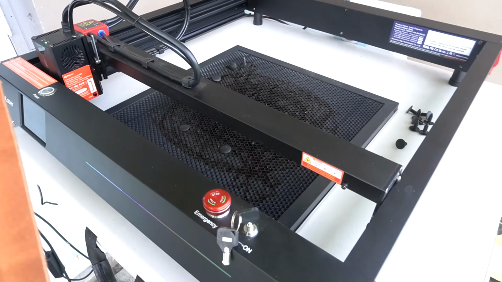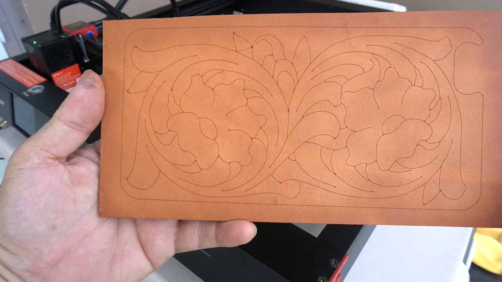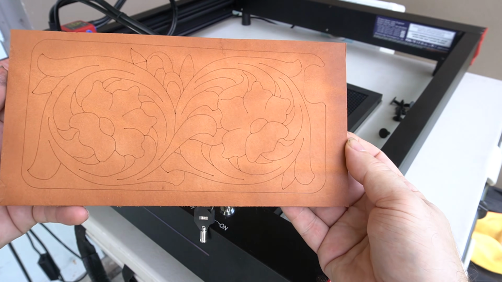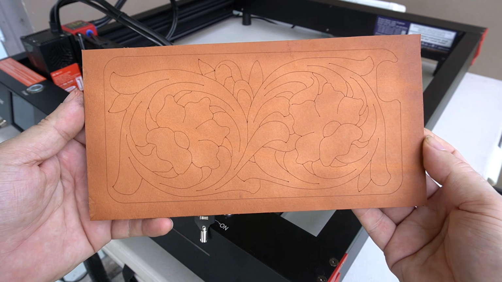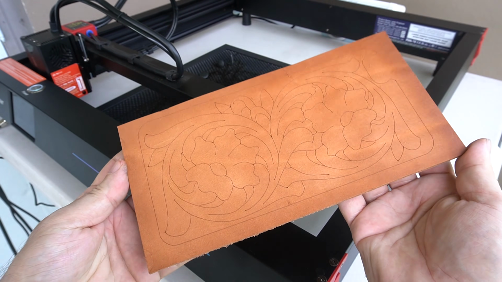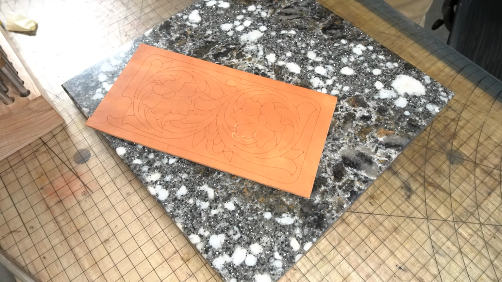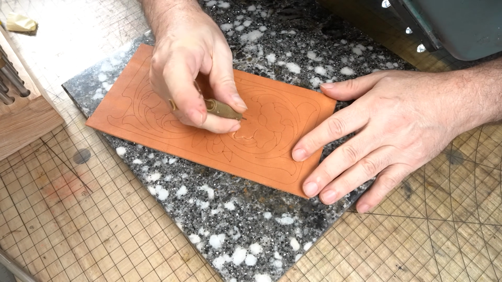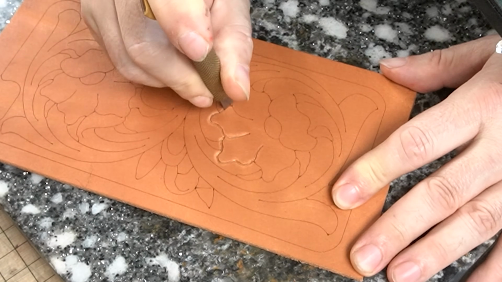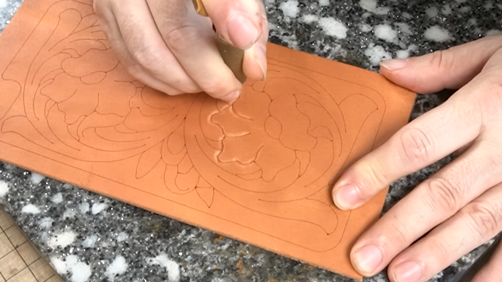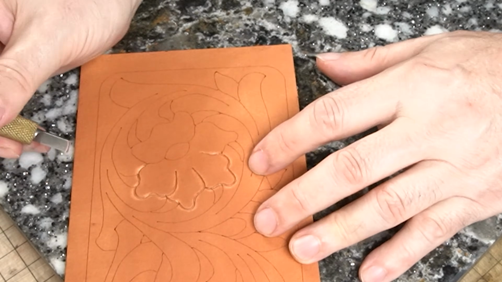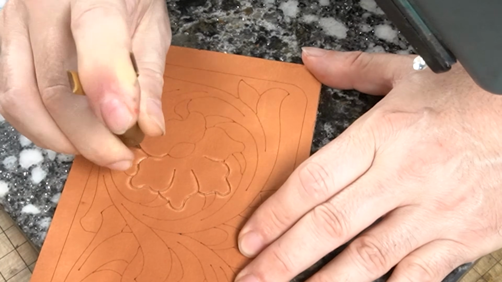All right, this is Herman Oak leather, and the stencil came out excellent, I found. This will be easy to use a swivel knife on. The leather cut excellently. The line is so thin that you could just follow it so simply, and there's no sign whatsoever that you used the laser to put the tracing onto the leather.